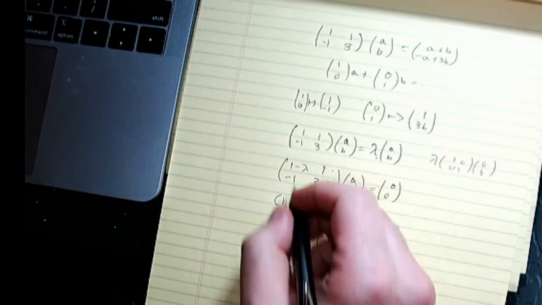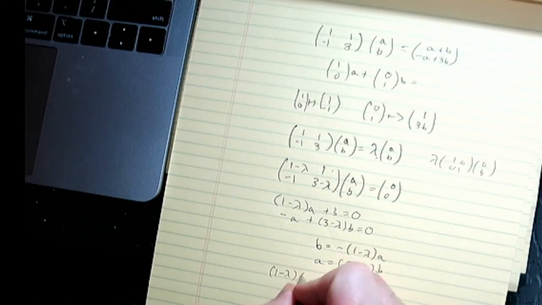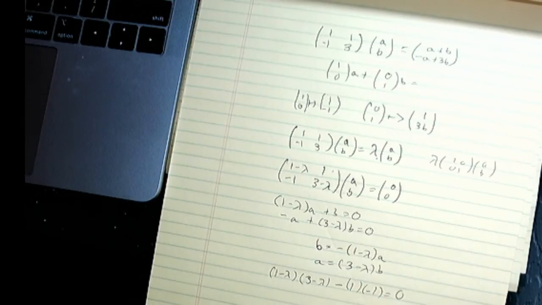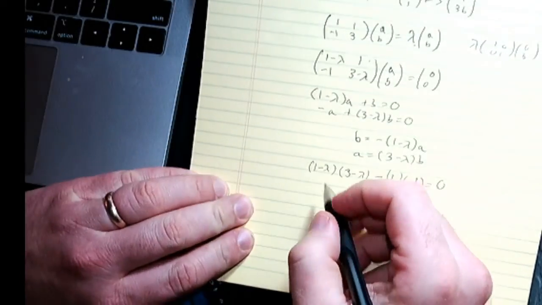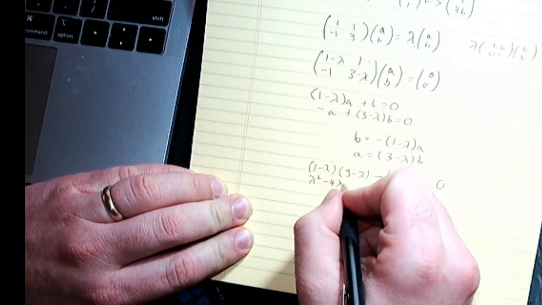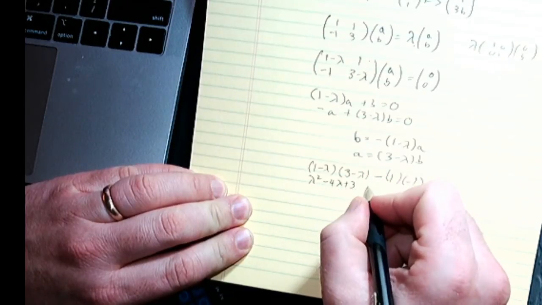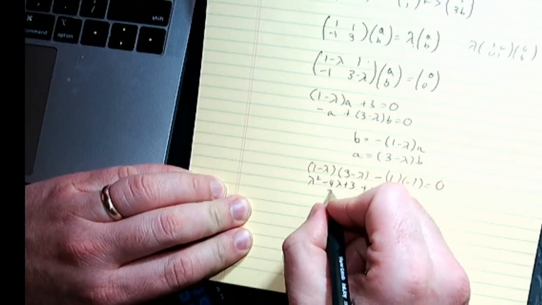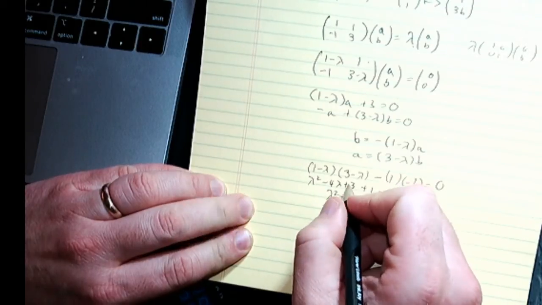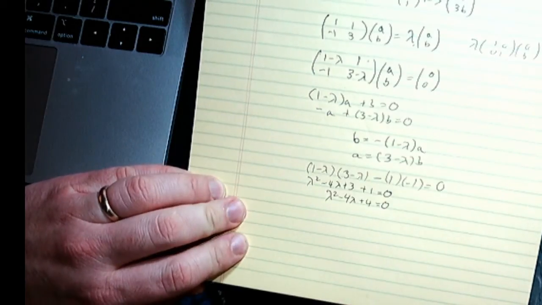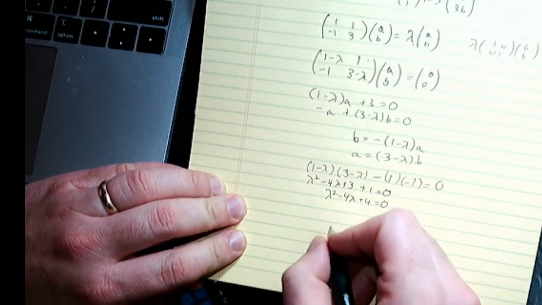So let's try finding the determinant. The determinant is 1 minus lambda times 3 minus lambda minus 1 times minus 1. And we want the determinant to be 0. To find it out, we multiply this out by FOIL. Lambda squared minus 4 lambda plus 3 plus 1 equals 0, or lambda squared minus 4 lambda plus 4 is equal to 0. Can we solve that? Sure, it's a quadratic. You plug it into the quadratic formula like any other quadratic.